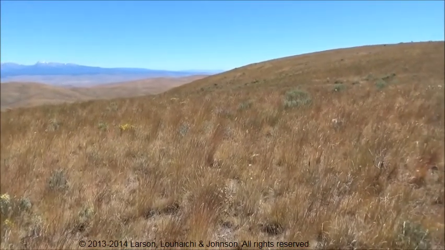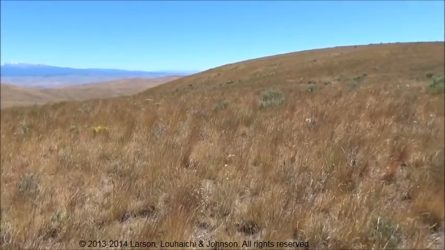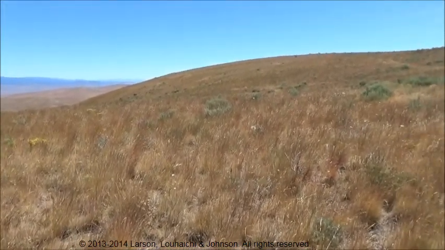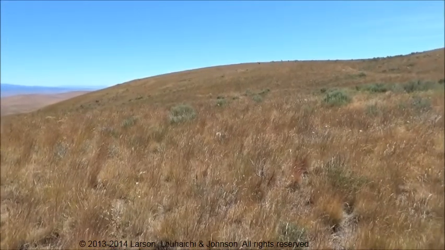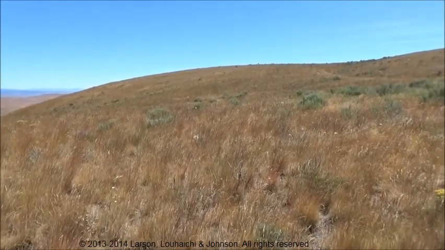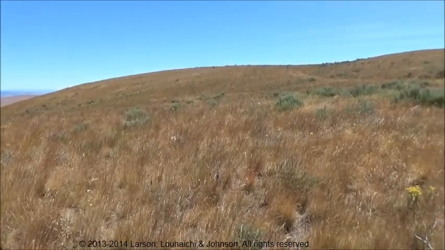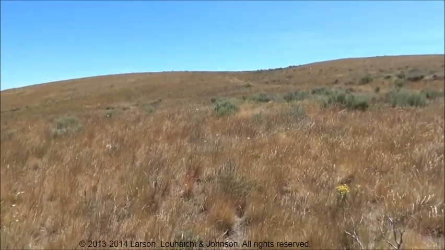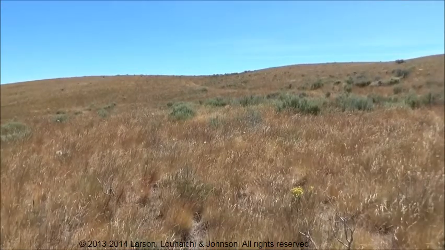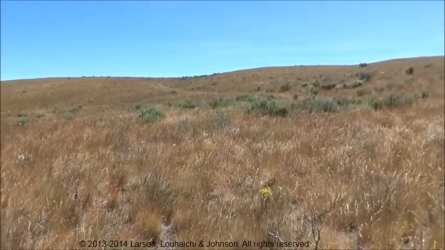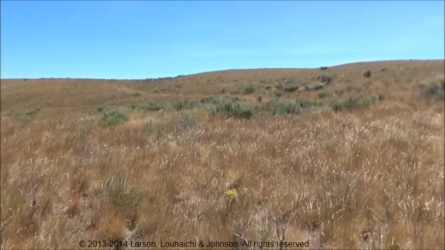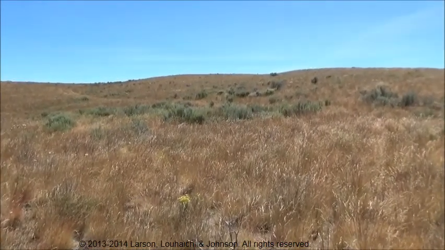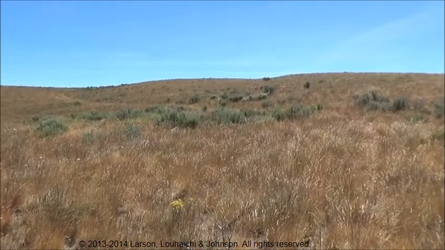The yellow shrub that you see showing up every so often is a horsebrush, and the blue flower is a lupine, and the sagebrush is a mountain sage, Artemisia tridentata, subspecies vaseyana. This area has been burned within the last 10 years, and it has removed much of the sagebrush cover, but young sagebrush plants are starting to enter back into the plant community.